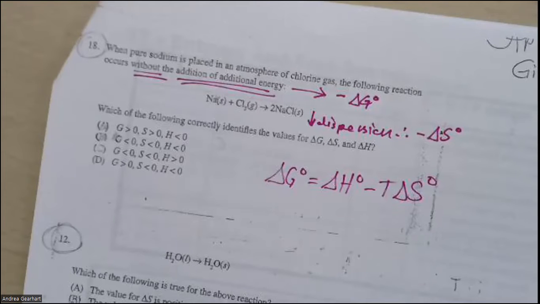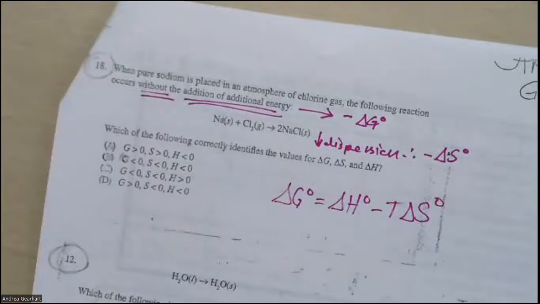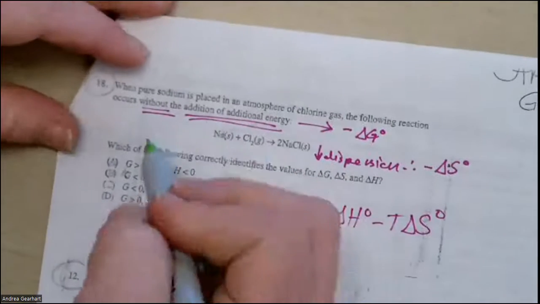15 more seconds and then. To make sure that we really are forcing ourselves to read, we don't want to miss.